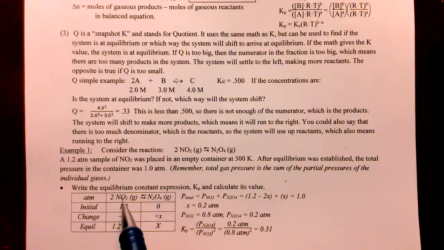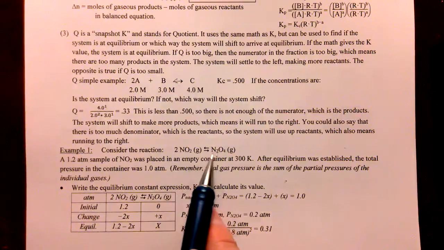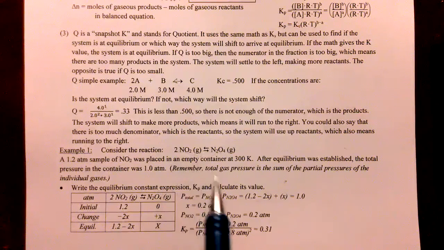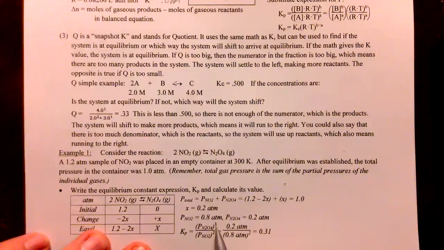So what's going to happen? Some of this is going to convert to some of that until such a time that K is true. Now, in this problem, they're asking us, what is K? A lot of times we are given K, but this time we're going to figure it out. So what is K? Remember, it's products over reactants, the power of the number in front. I know the number in front is 1. I know the number in front is 2. So what I need is the numbers in here. This is going to be squared. This is going to be to the first.